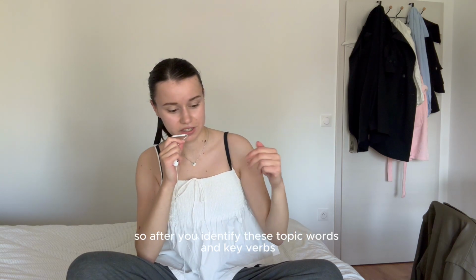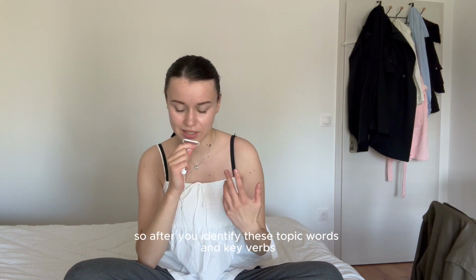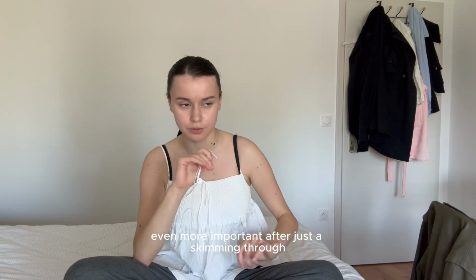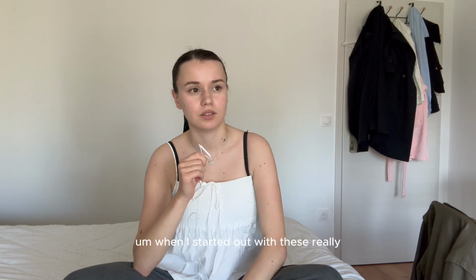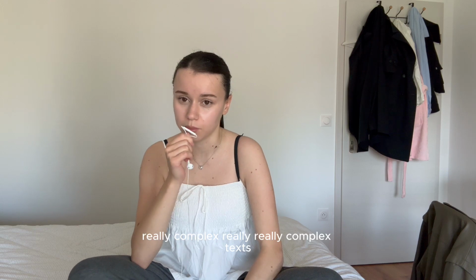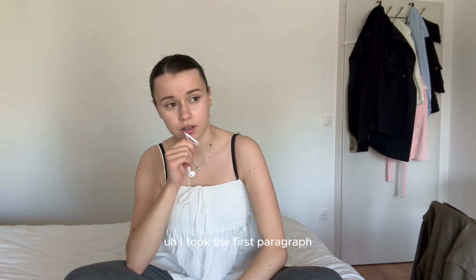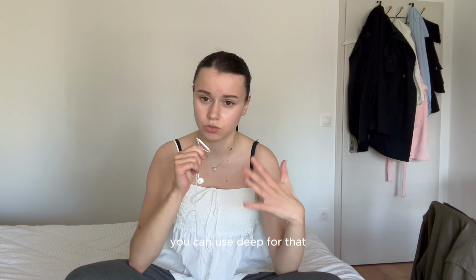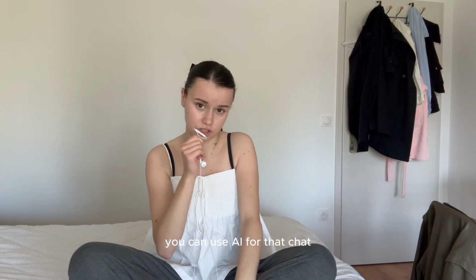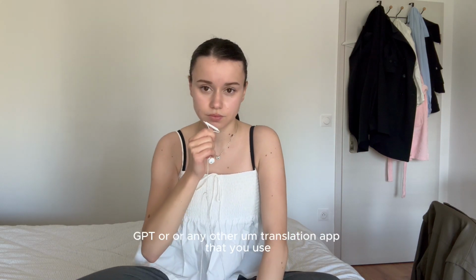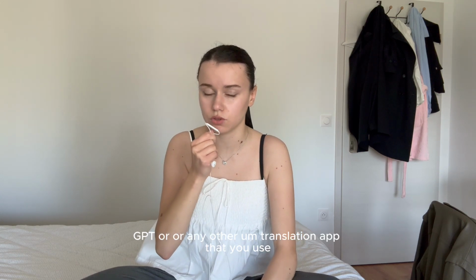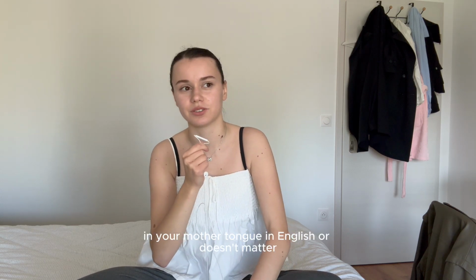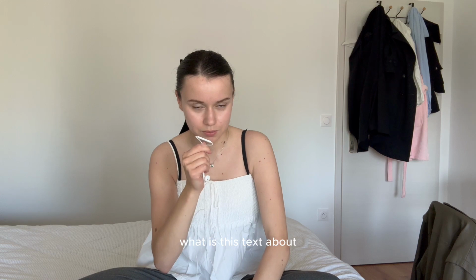So after you identify these topic words and key verbs, and even more important, after just skimming through, the first thing I did when I started out with these really complex texts, I took the first paragraph and translated it into English. You can use DeepL for that, you can use AI for that, ChatGPT or any other translation app that you use, but it's really good to have a quick idea in your mother tongue, in English, or it doesn't matter, what is this text about.